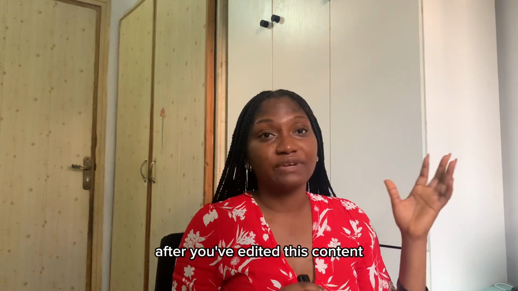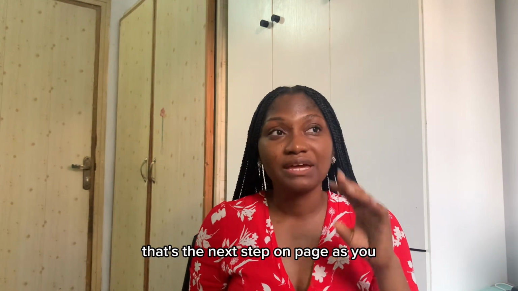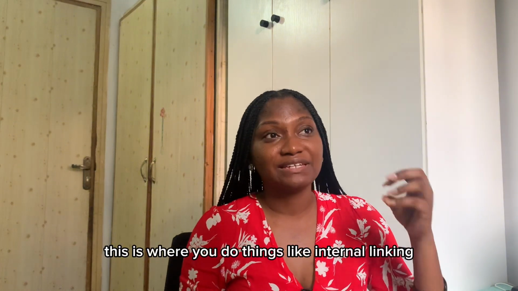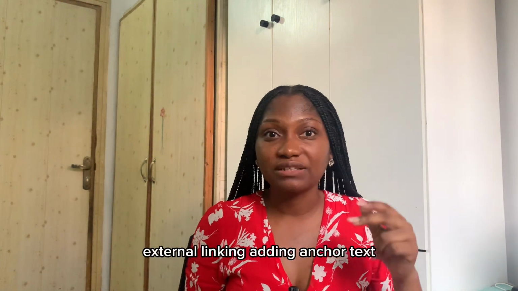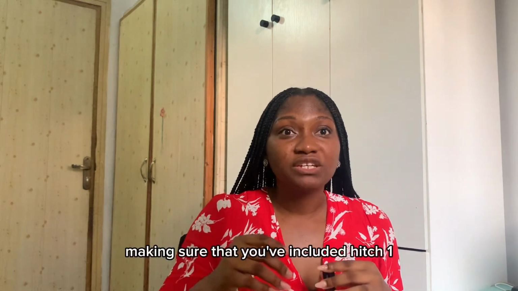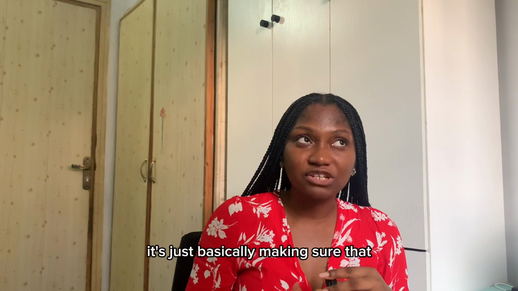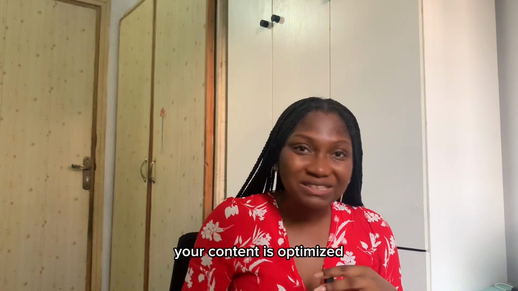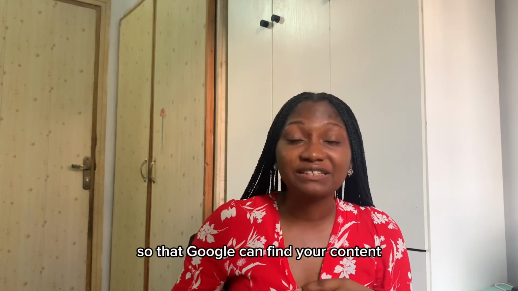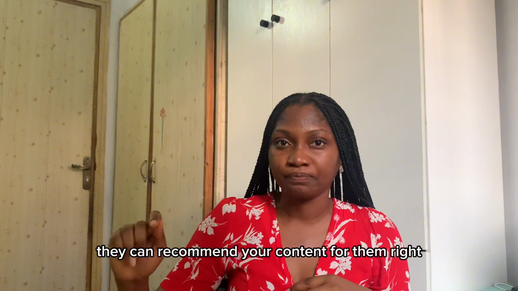After you've edited this content, you're going to go on to on-page SEO. This is where you do things like internal linking, external linking, adding the right anchor text, and making sure that you've included H1, the right headers. It's basically making sure that your content is optimized so that Google can find your content, and whenever someone searches for anything, they can recommend your content. So on-page SEO is the next thing.